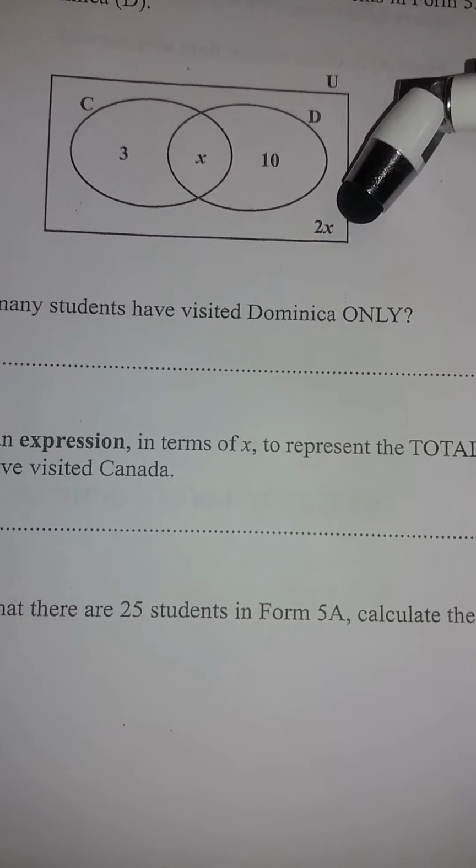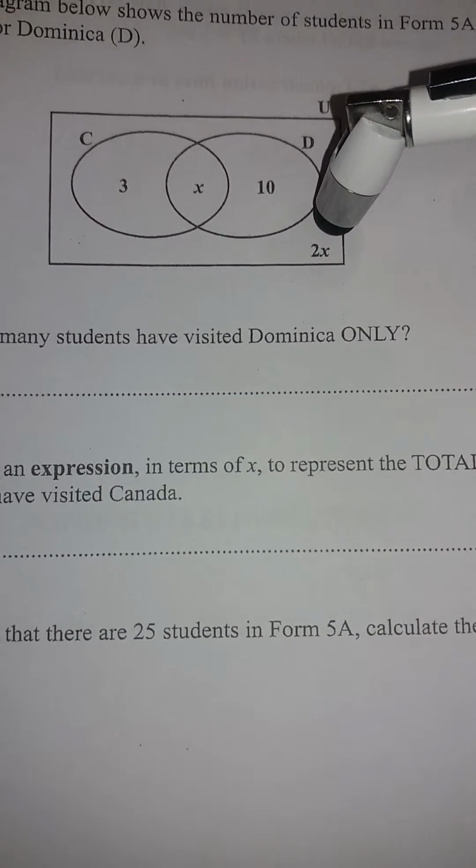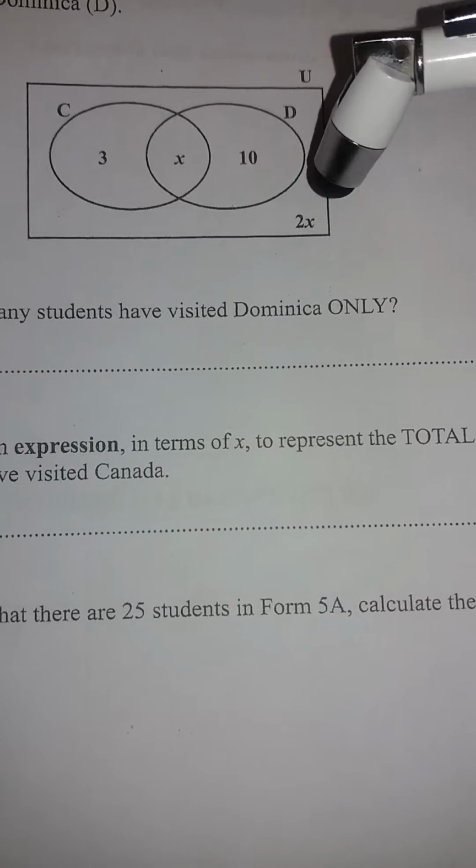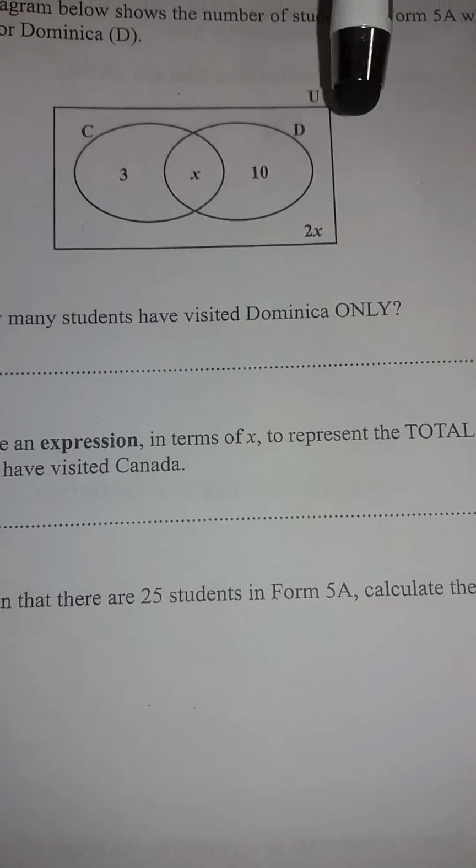However, 2x weren't so fortunate as yet. Maybe someday they'll decide to visit either Canada or Dominica.